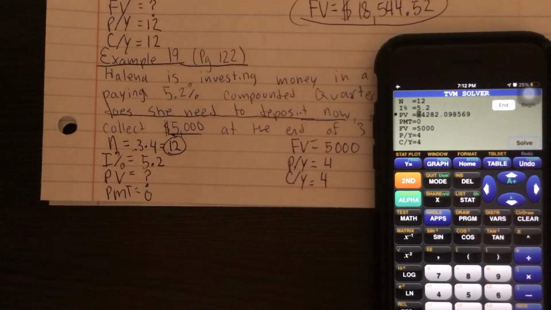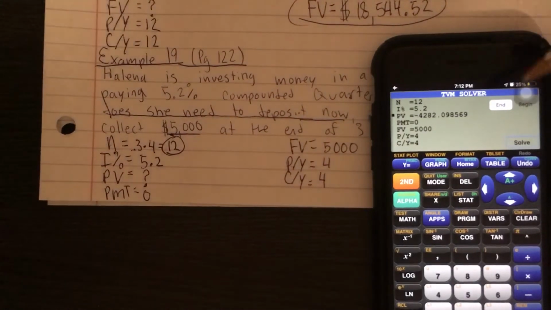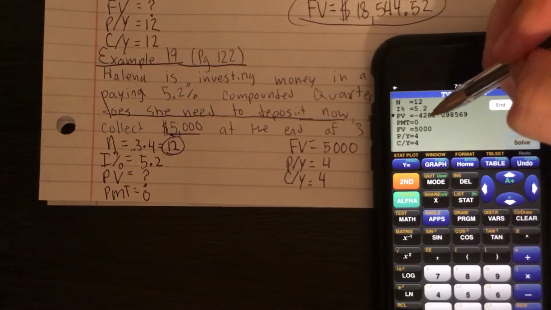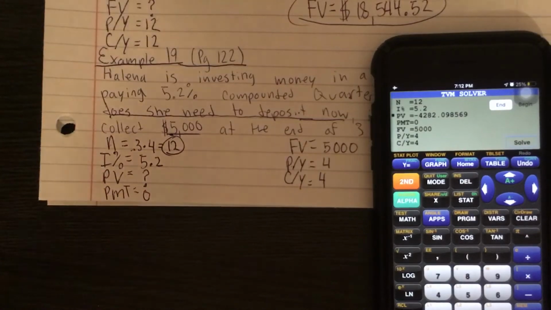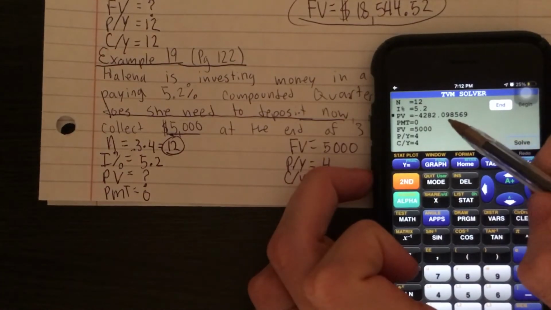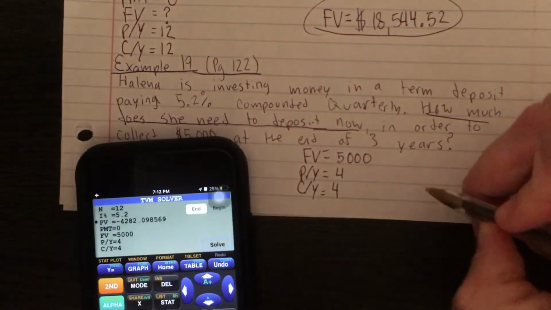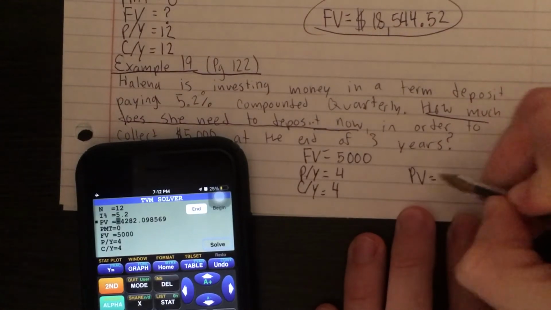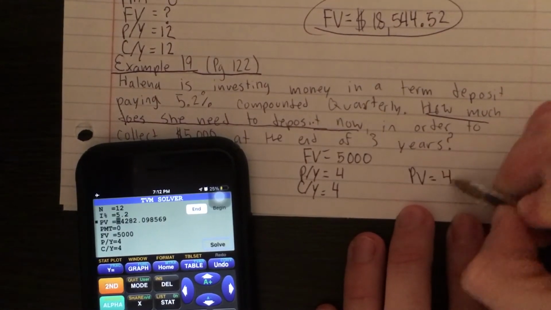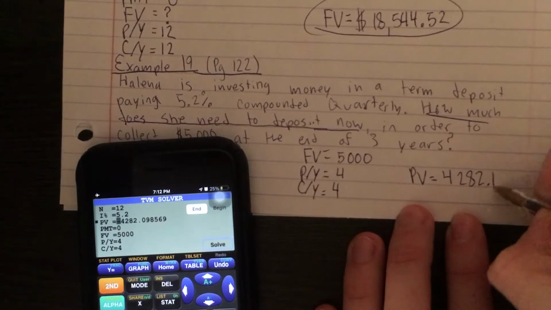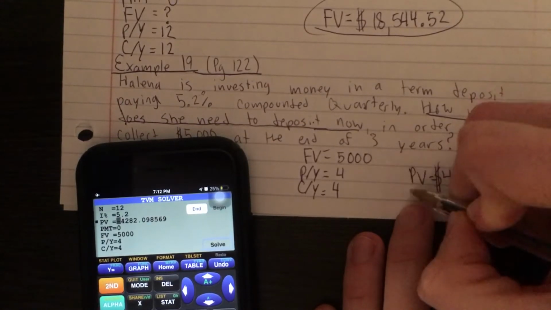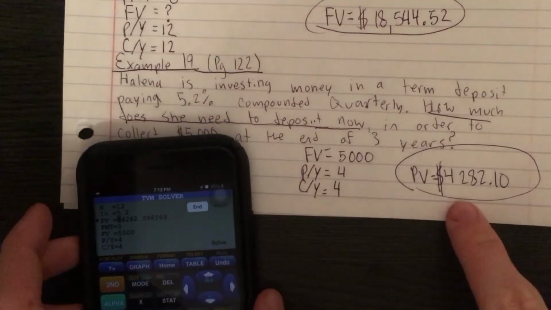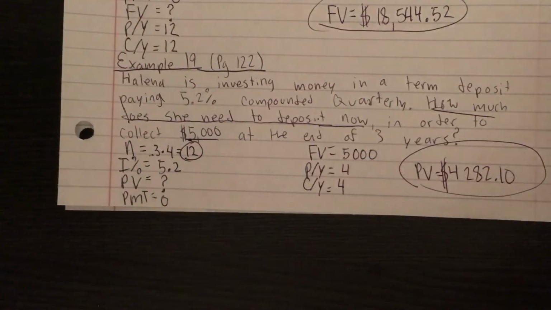So I'm going to hit solve there. So we've got negative $4,282, and that's going to round up to 10 cents. So that is the amount that we would have to invest here in order for that to be $5,000 in 3 years.